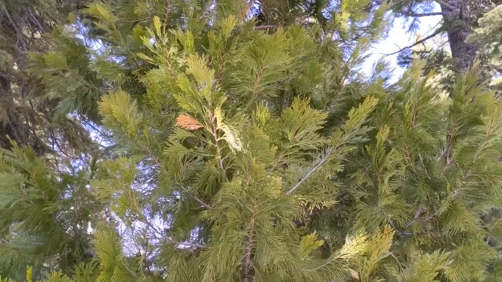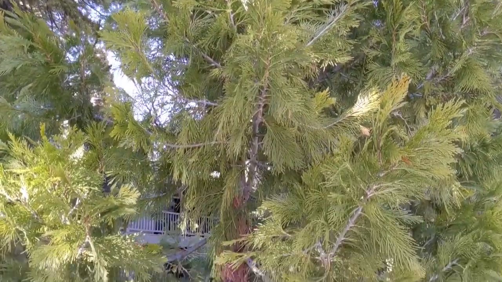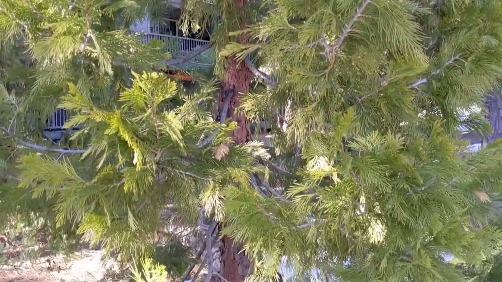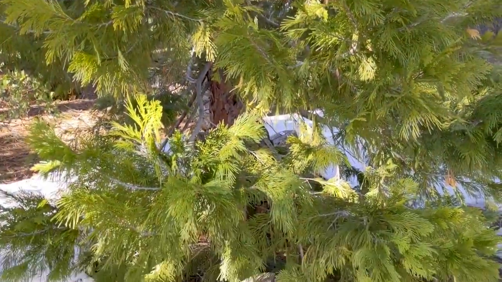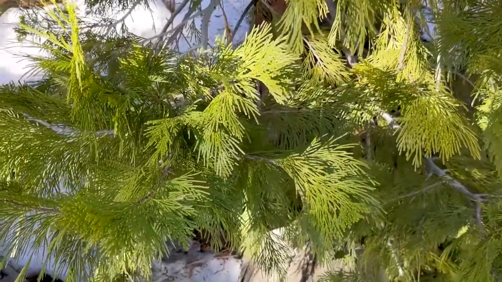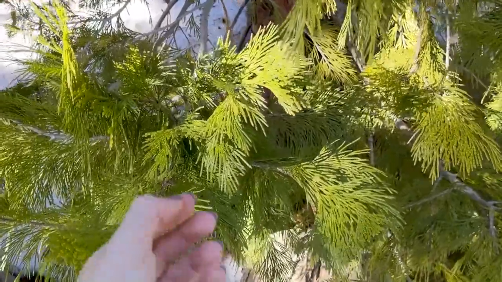Here is our next tree. This one's also a younger tree. It's not fully grown, but it's a little bit older than the last one that we were looking at. So we can take a close-up look at these needles.